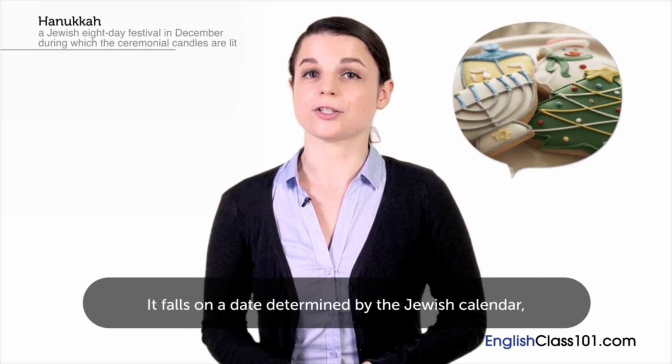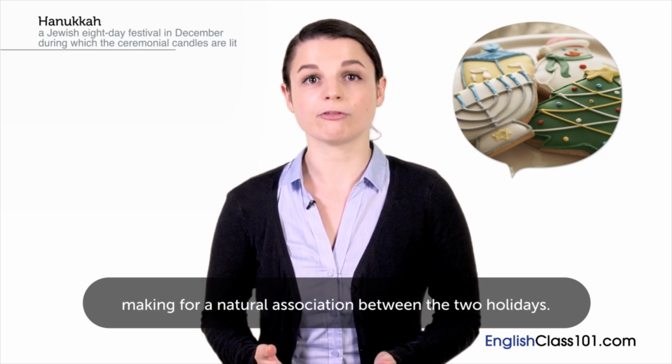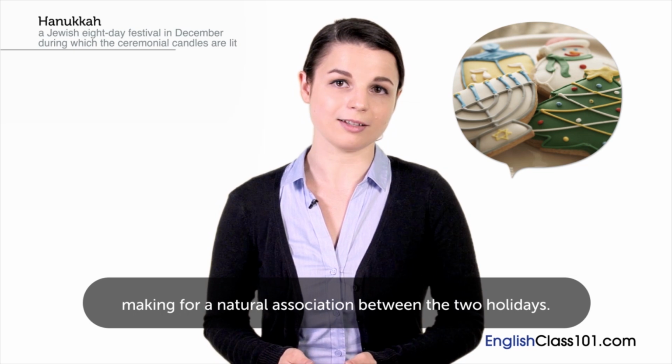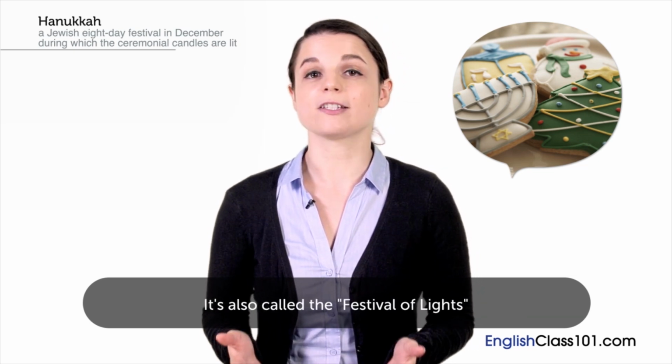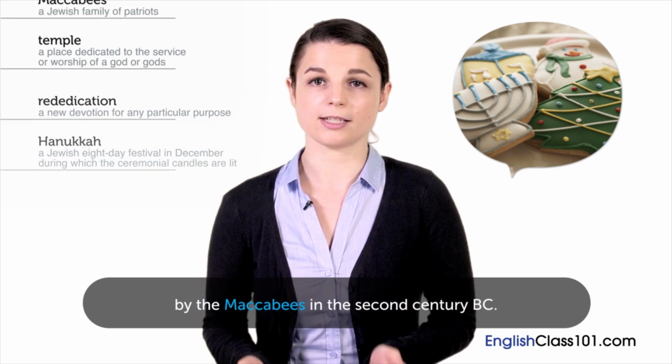Hanukkah is the most popular Jewish holiday in the United States. It falls on a date determined by the Jewish calendar, but is often very close to Christmas, making for a natural association between the two holidays. It's also called the Festival of Lights, and commemorates the rededication of the temple by the Maccabees in the 2nd century BC.